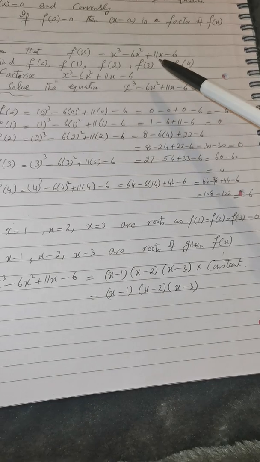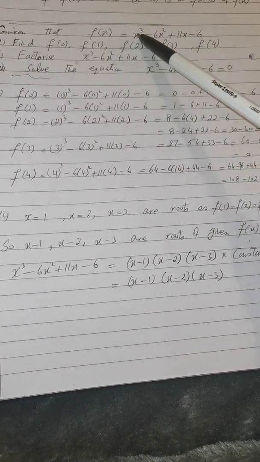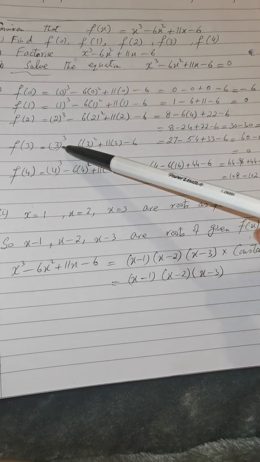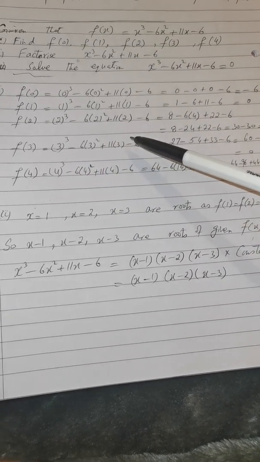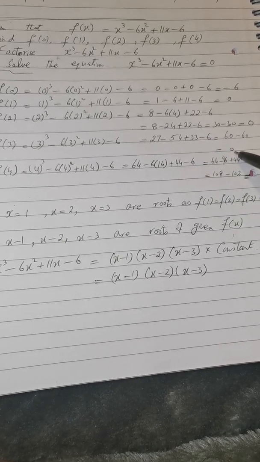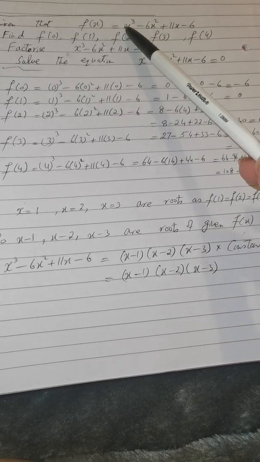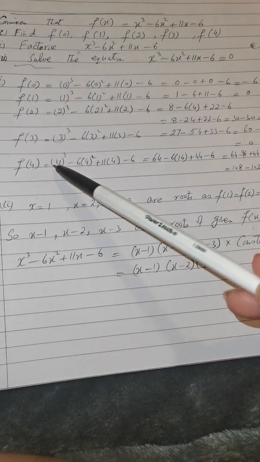Then we will proceed further. They ask us f(3). So wherever there is x, I put the value of 3 here. Simplify it, find the answer. The answer is 0. Then we will find f(4). Put the value of 4 here in this equation.